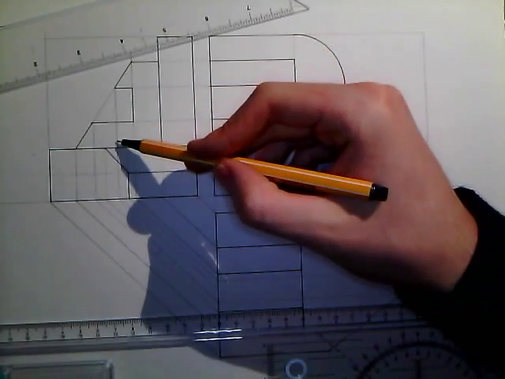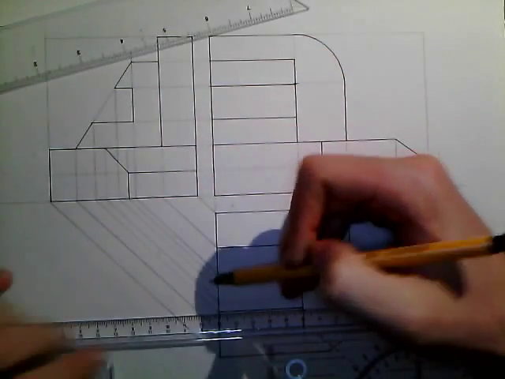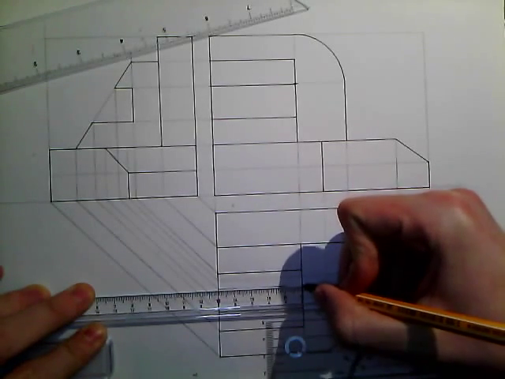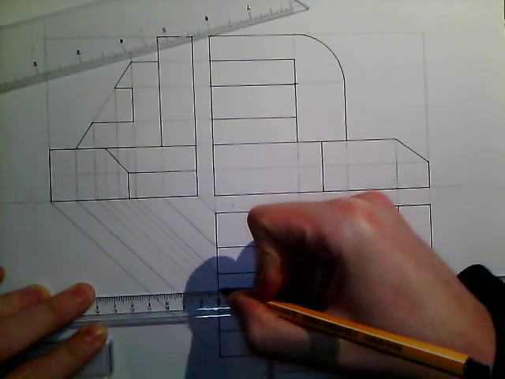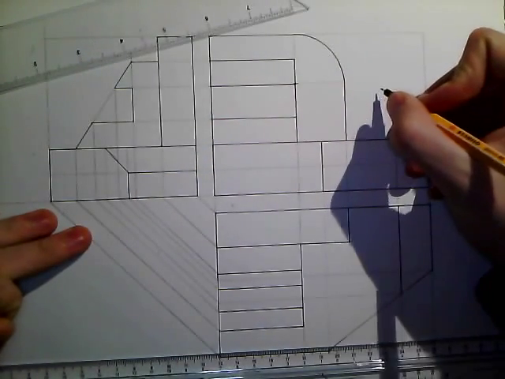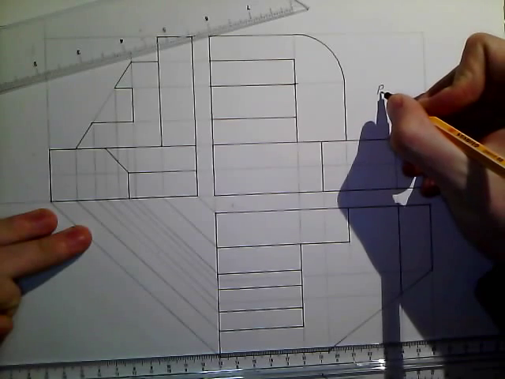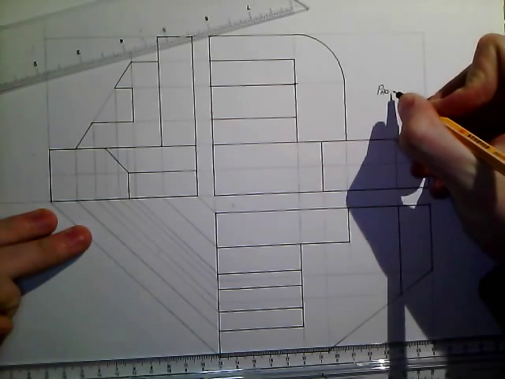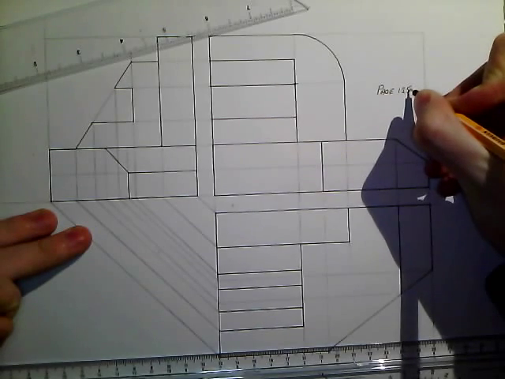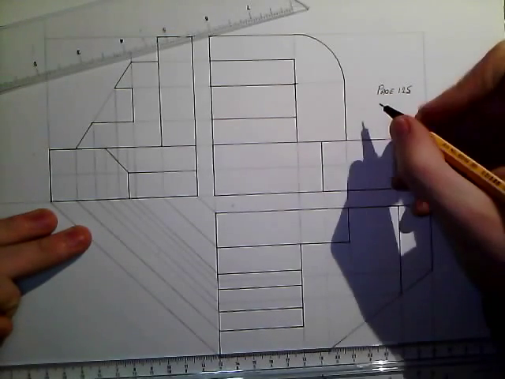So make sure you follow your line down and straight across. So that is page 125, question 7.